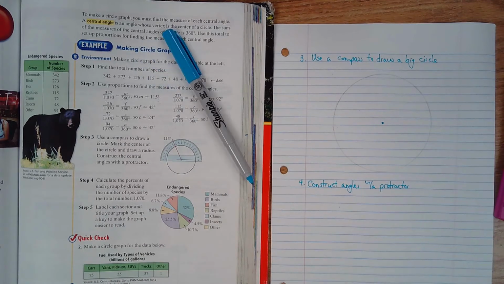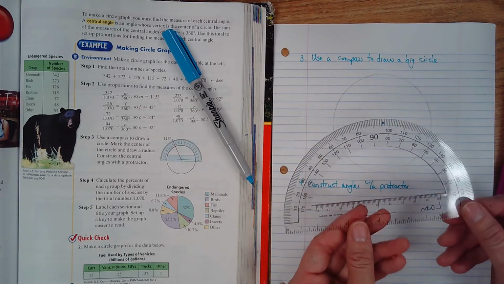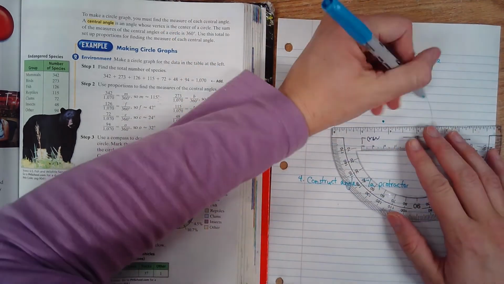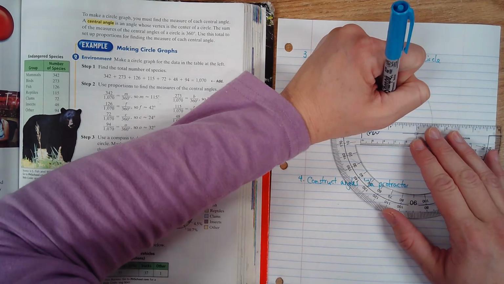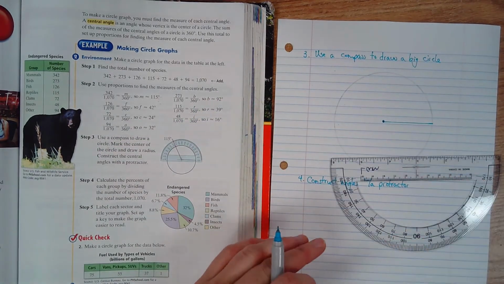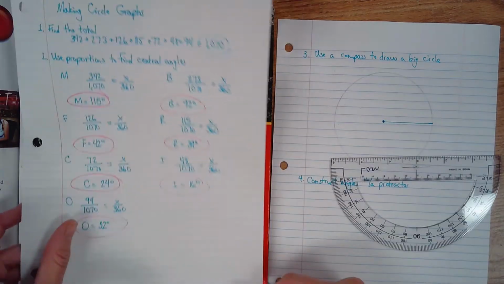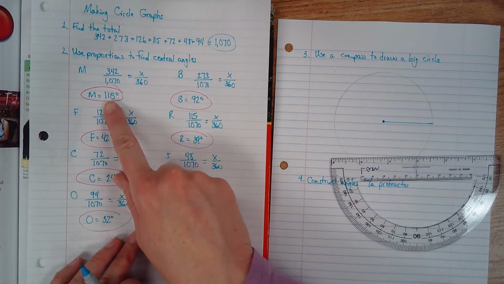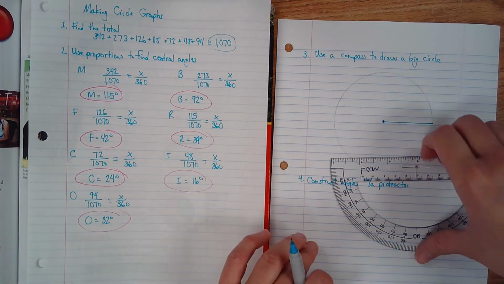All right, so here's a protractor. Let me remind you how we're going to be using this, okay? The first thing we're going to do is draw a radius. So we're going to go from that center point, and we're going to go out like that. Okay, so now we have a radius. And then I'm going to come back to this data, and I'm going to start with my largest angle. So the biggest angle I have is 115 degrees for mammals.